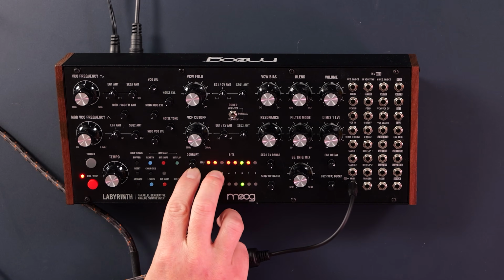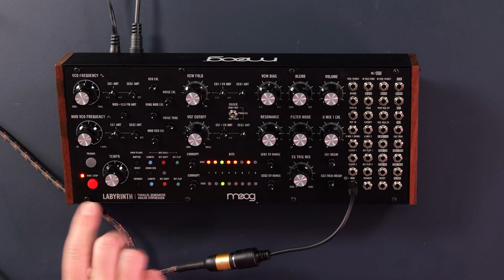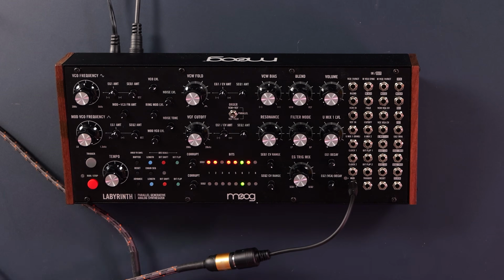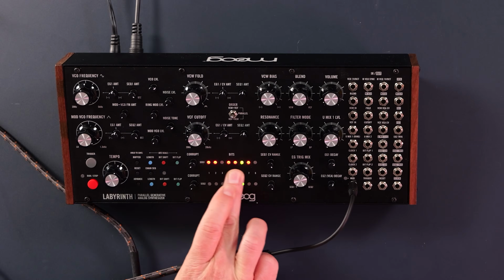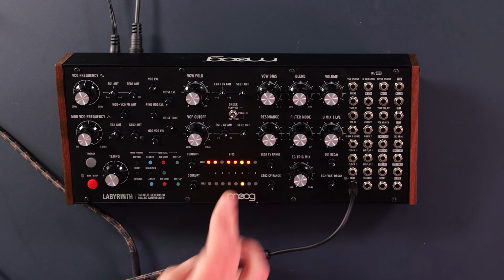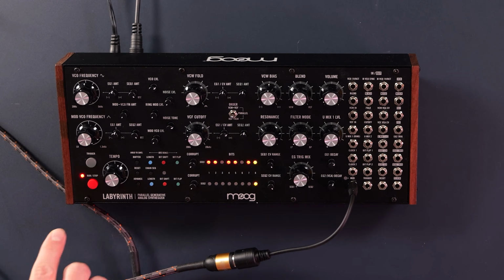So the interesting thing here as well is this corrupt dial. Let me just stop this a second. These corrupt controls increase the level of randomization going on in these sequencers. When we have corrupt turned all the way down, although these are generating random notes, it's a randomized sequence, but the randomized sequence is staying the same, if you get what I mean.